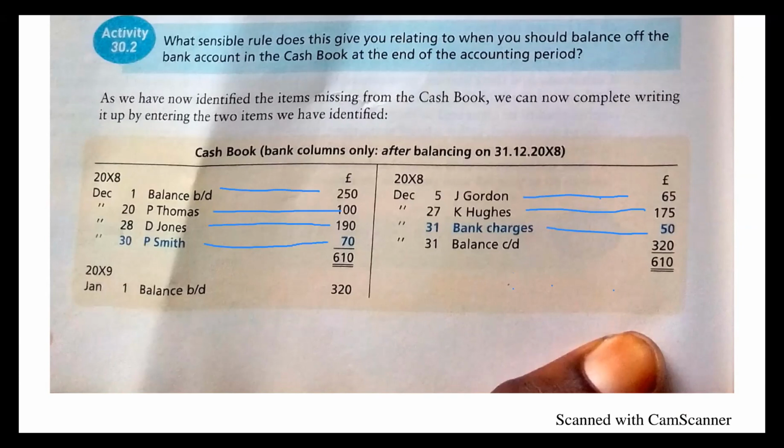How do we close the account? We know that is to sum up these sides, and also this side. Then the biggest amount, 610, will be written on both sides, right? Then on the smaller side, the lesser side, you add up this amount, you subtract it from 610, it should give you the balance carried down, 320, right? 320 with the day, that's the day of the month.